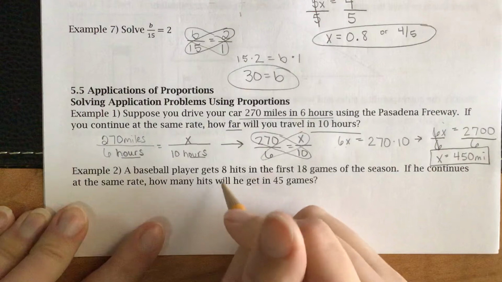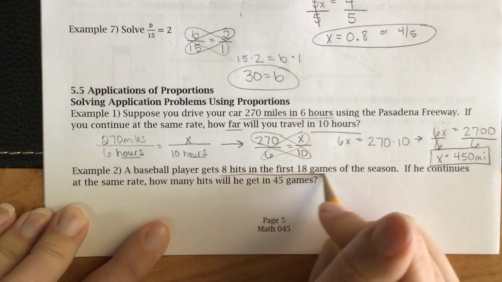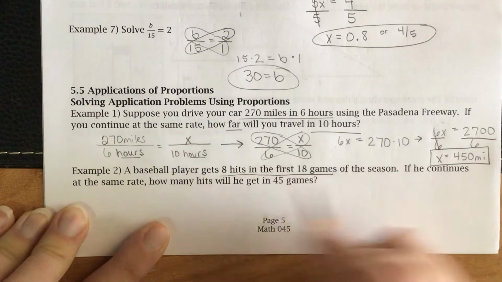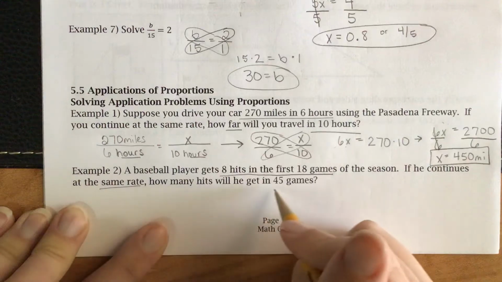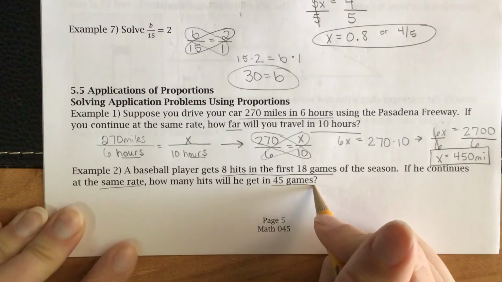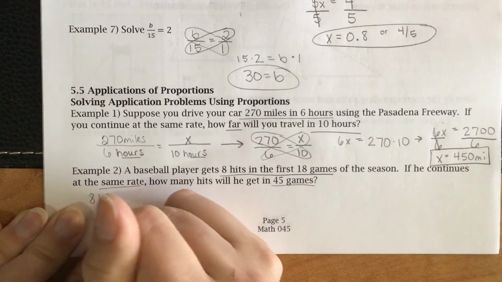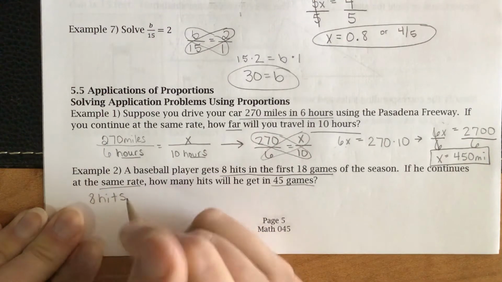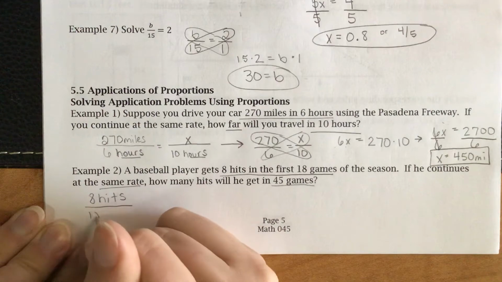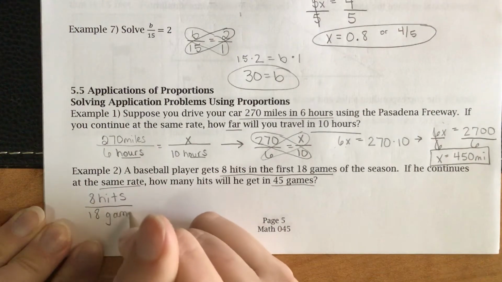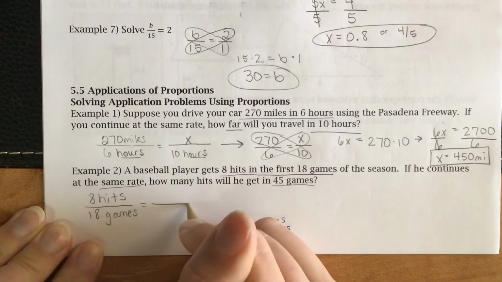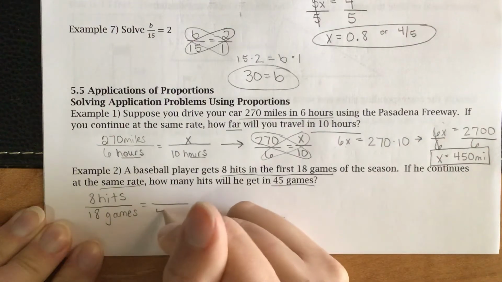A baseball player gets 8 hits in the first 18 games. If he continues at the same rate, how many hits will he get in 45 games? So I like to label it 8 hits for 18 games. You want to get into the same habit because you want to make sure that you answer the question, 45 games.